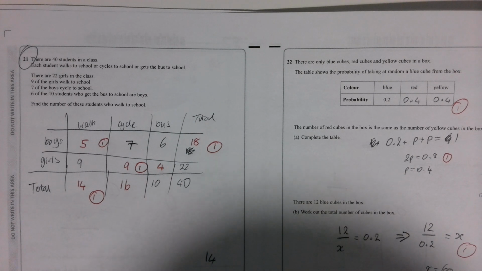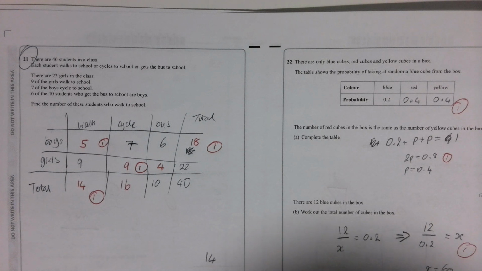Yours may look different. You may have put the modes of transport down the left-hand side and boys and girls on the top. You may have swapped around boys and girls. You may have swapped around bus and walk and cycle. Don't really know. Doesn't matter. The examiner will not be looking for that particular order.